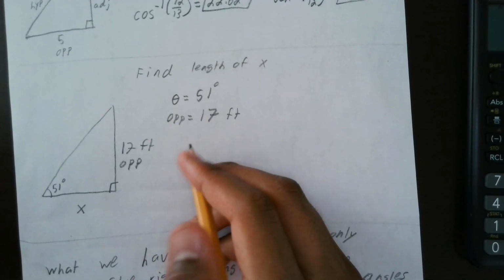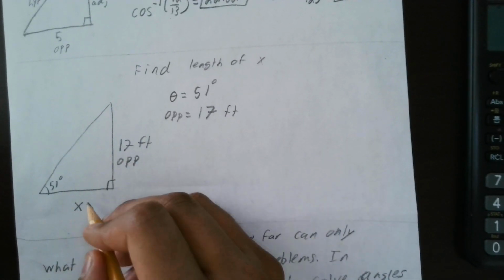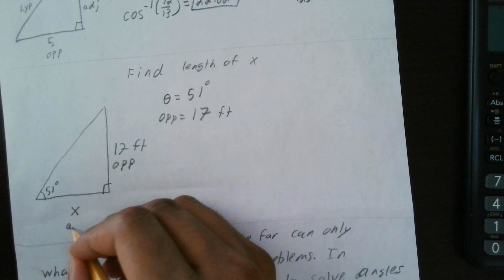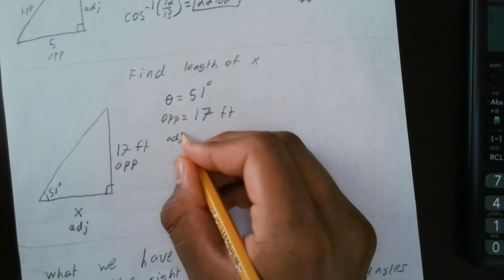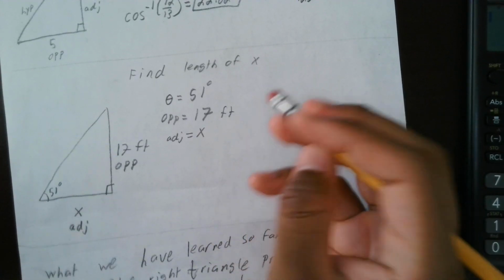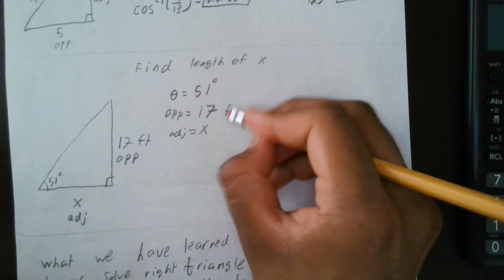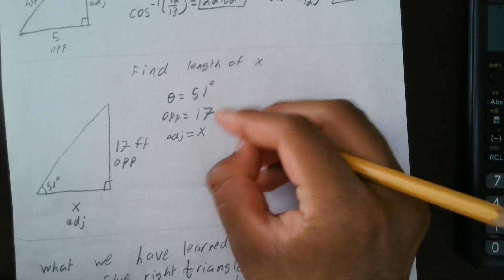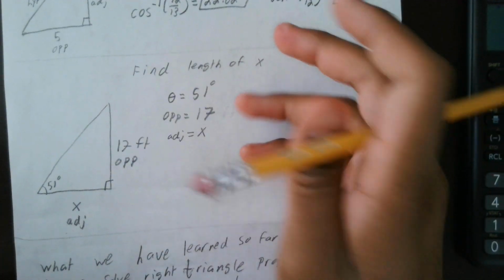And then, what are we trying to find? x is the adjacent side. So adjacent equals x. And we don't actually need to write feet here. We can just leave that out for our purposes, and we can just add it in at the end.